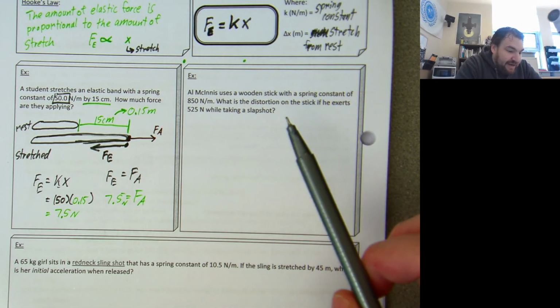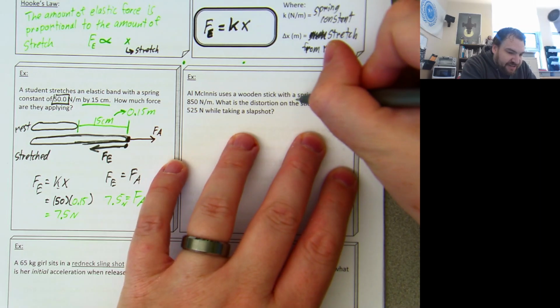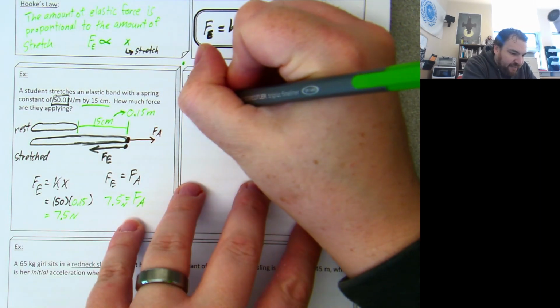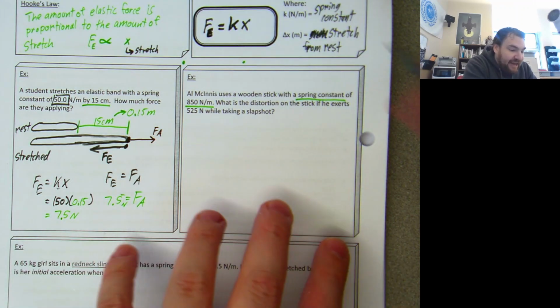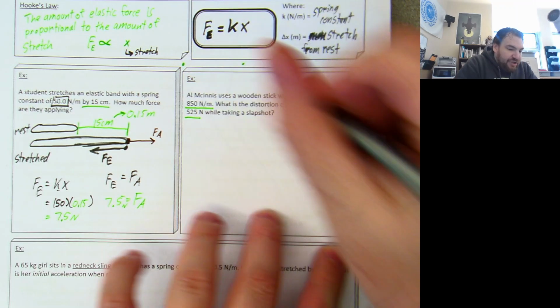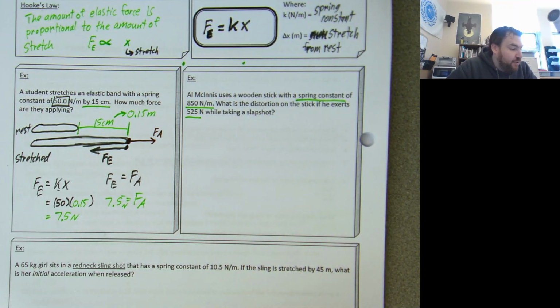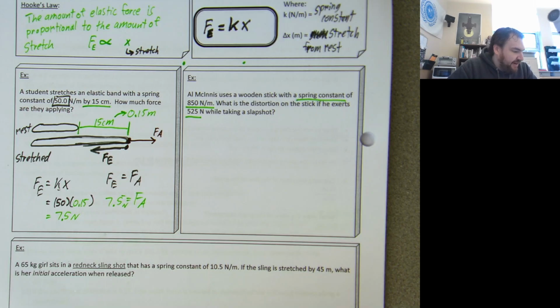So, he used a wooden stick with a spring constant of 850 newtons per meter, and he was able to exert 525 newtons on the stick while taking a shot. So let's draw this thing.